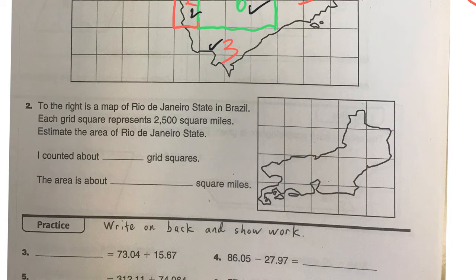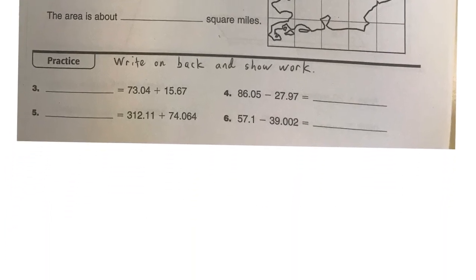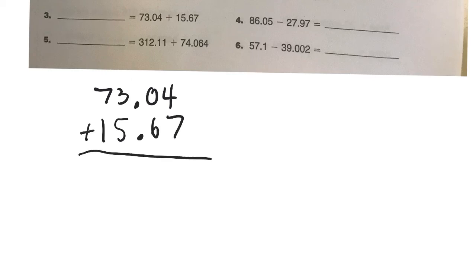And then it's been a while, but let's review adding and subtracting decimals. The important thing to remember with this is to line up your decimal points as you add them up. That's actually pretty straightforward. Then you can just add it like normal and your decimal point will stay there.